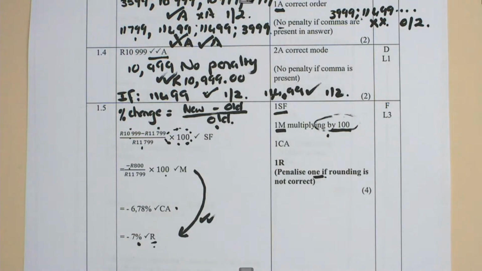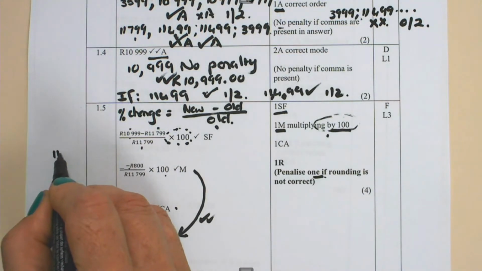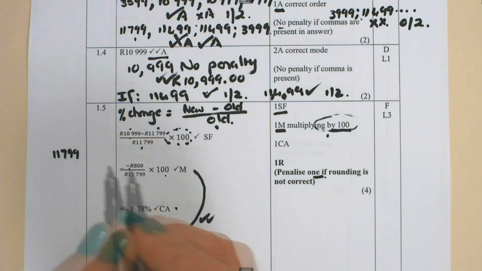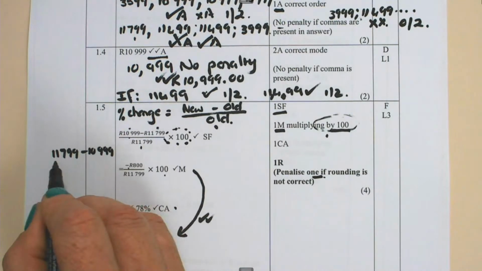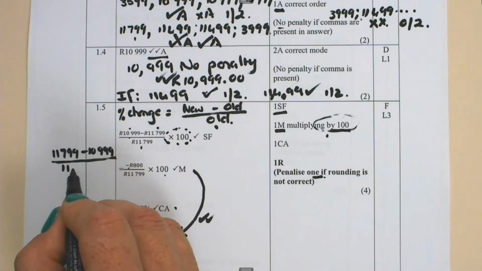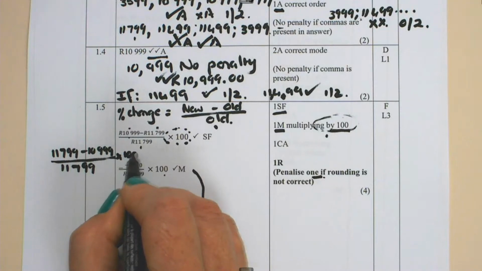Now, some learners are, of course, going to write, for example, 11799 minus 10999, and they are going to divide by 11799, and they will multiply by 100.